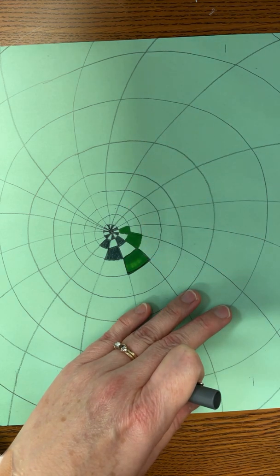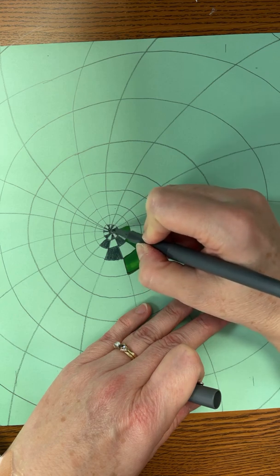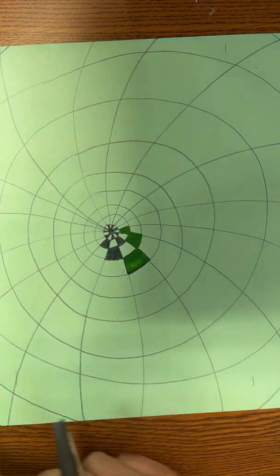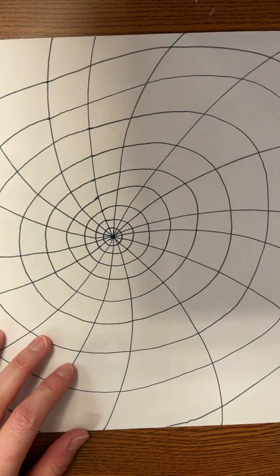Okay, and I can make it look like there are some more spaces in the middle just by making some little dots in the middle. So you could just keep going, do every other square. None of them are really squares, but you guys know what I mean.